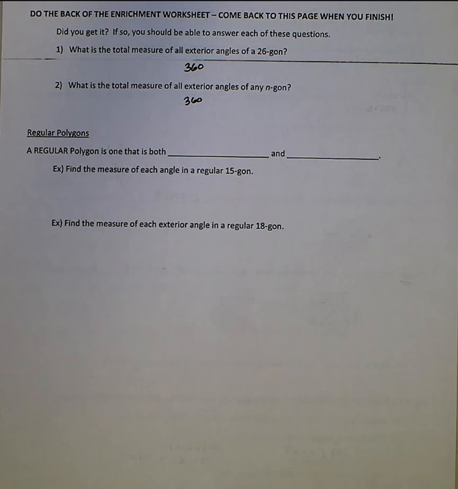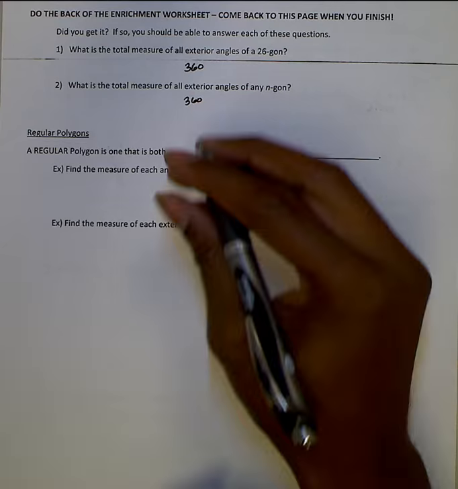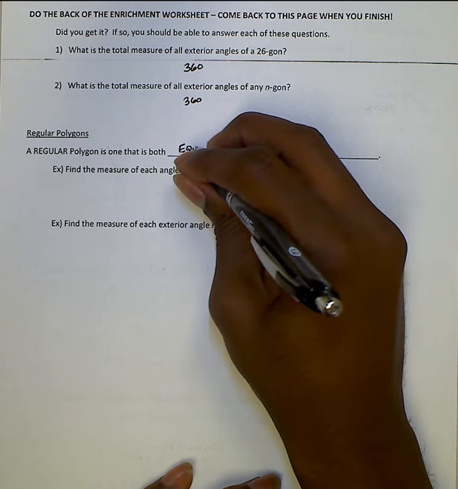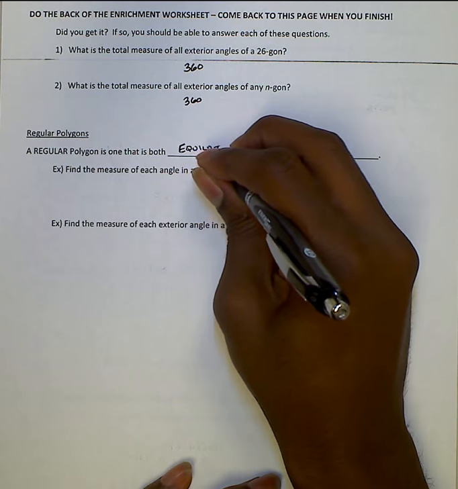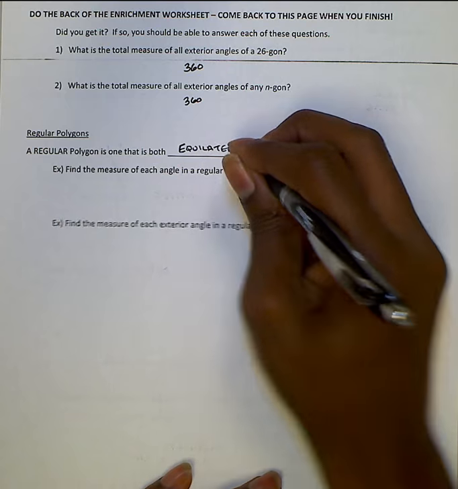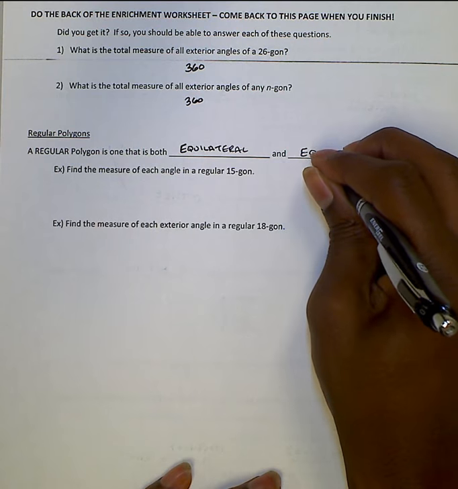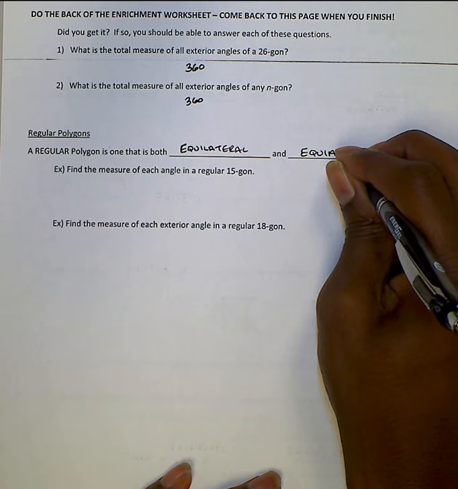Another vocabulary word we'll learn and use is a regular polygon. Now, a regular polygon does not mean normal. A regular polygon is one that is both equilateral, equal sides, and equiangular. It means all the sides and all the angles are the same. They have the same measure.